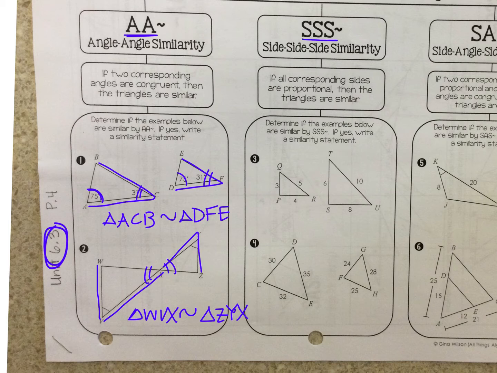When I have a side, side, side, that means all the sides have to be proportional. All right. To know if these sides are proportional, I take a 3, that's my little one, and my 6, 3 over 6. If I reduce that in my calculator, I get 1/2.